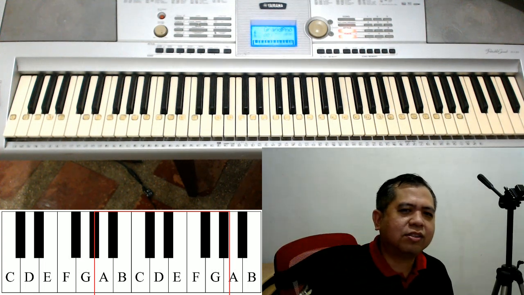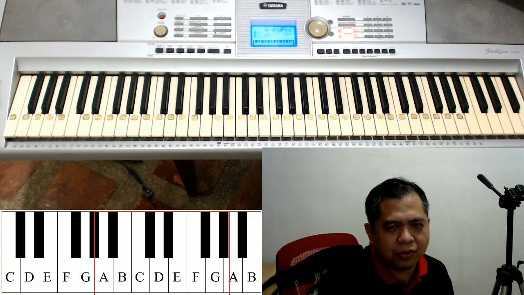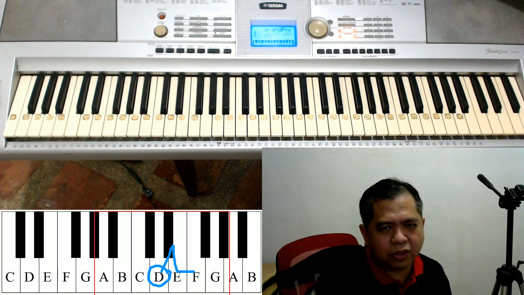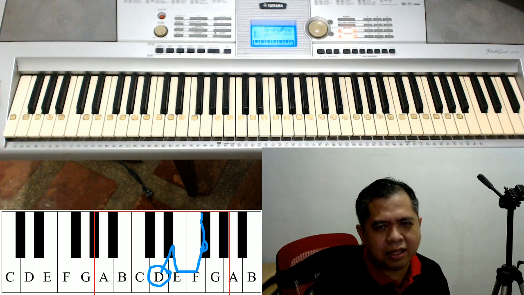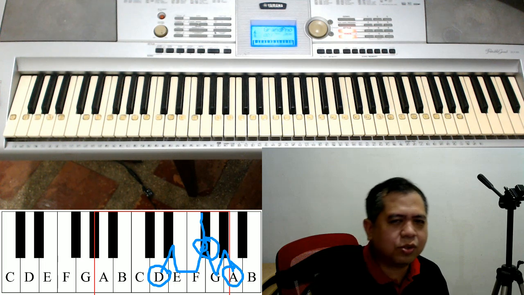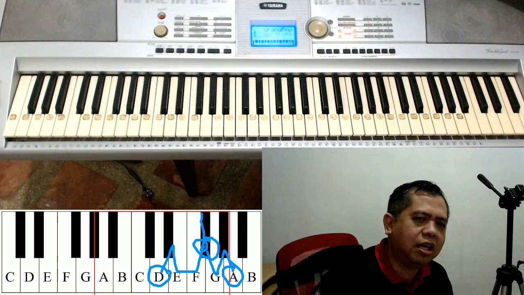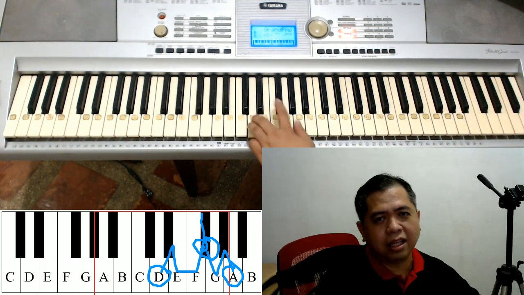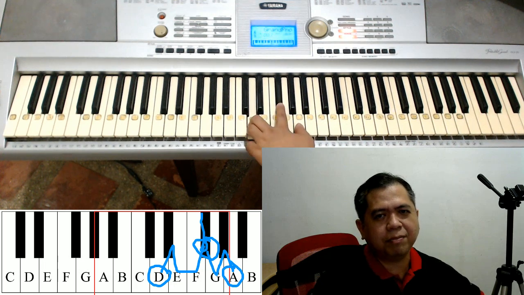So you can construct whatever. Let's say you want to construct the D chord. So count 1, 2, 3, 4. F sharp is the second one. 1, 2, 3. A. So the notes or the tones of the D chord are D, F sharp, and A.